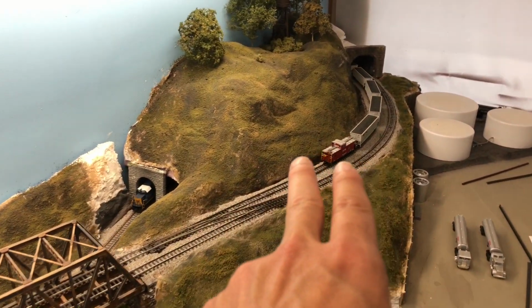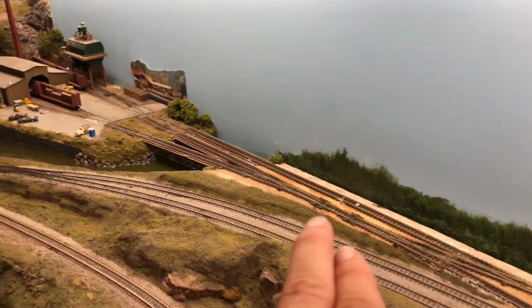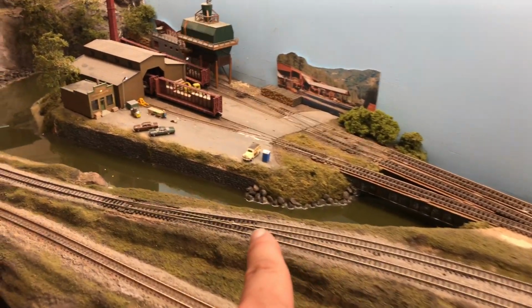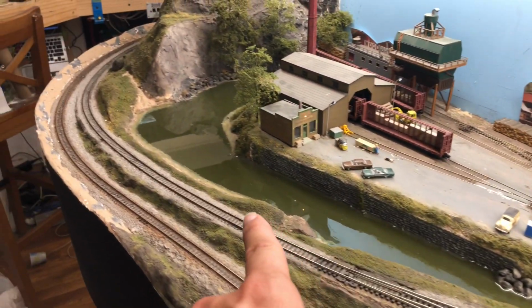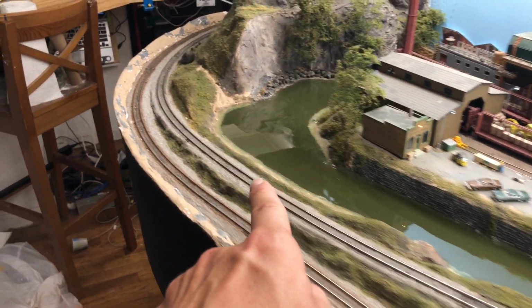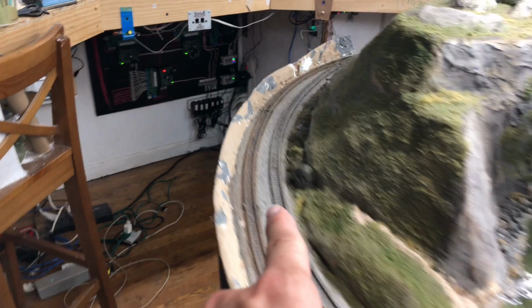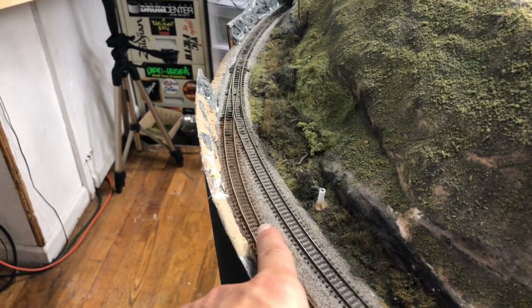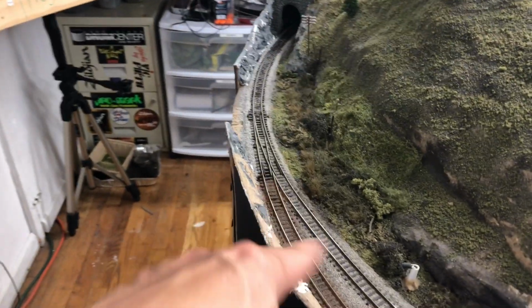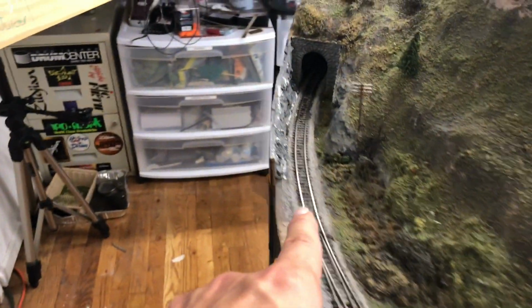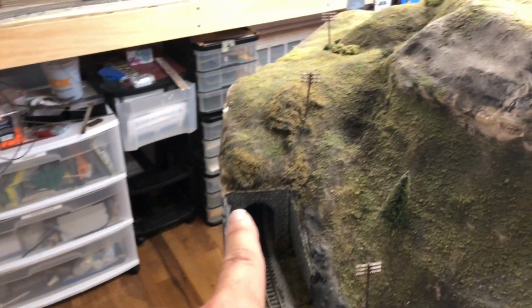And it's also a double main line all the way through until you get to this point right here, where it merges into a single main line. And then as it comes around, it merges once again with what I consider the short line, this one here, which is also the reverse line, so that I can get through the tunnel.